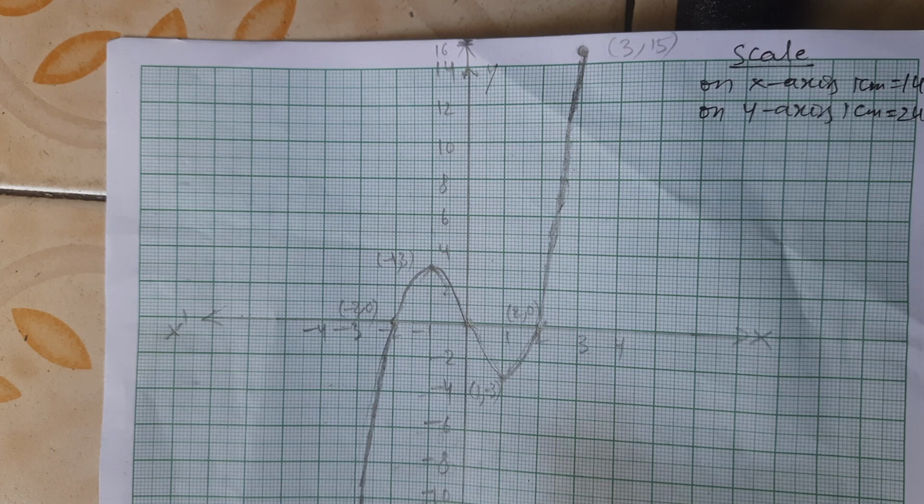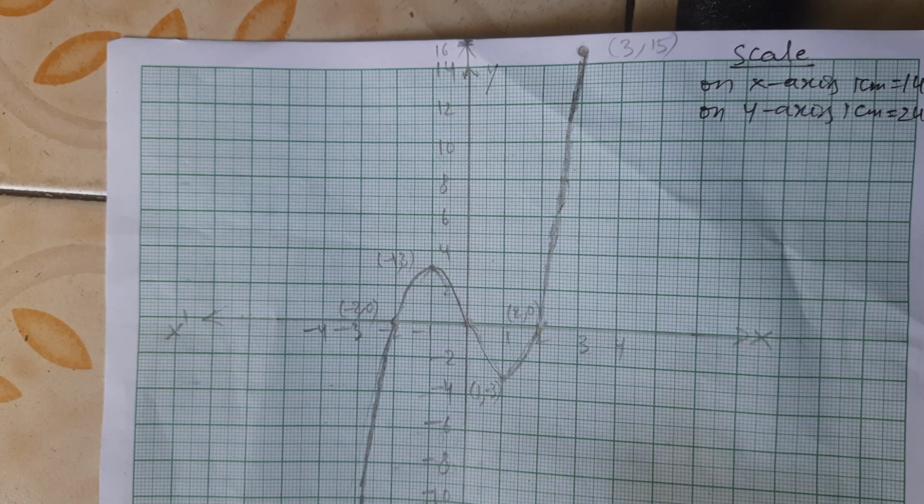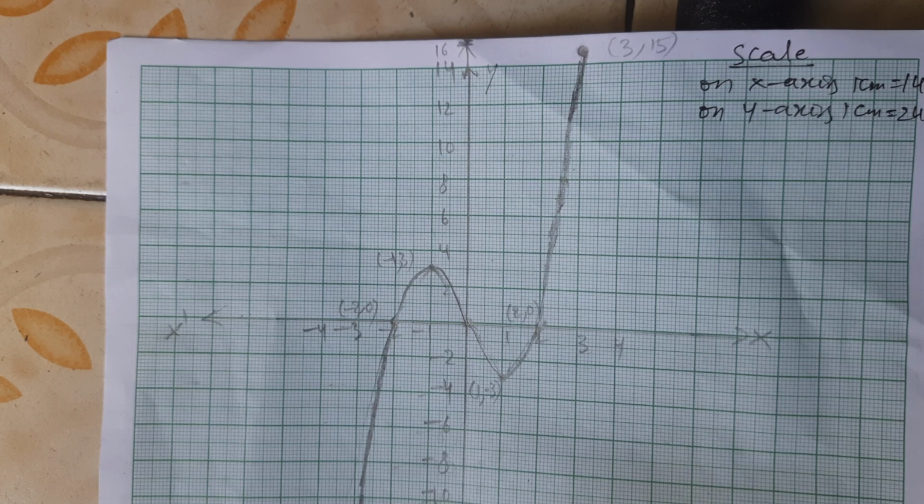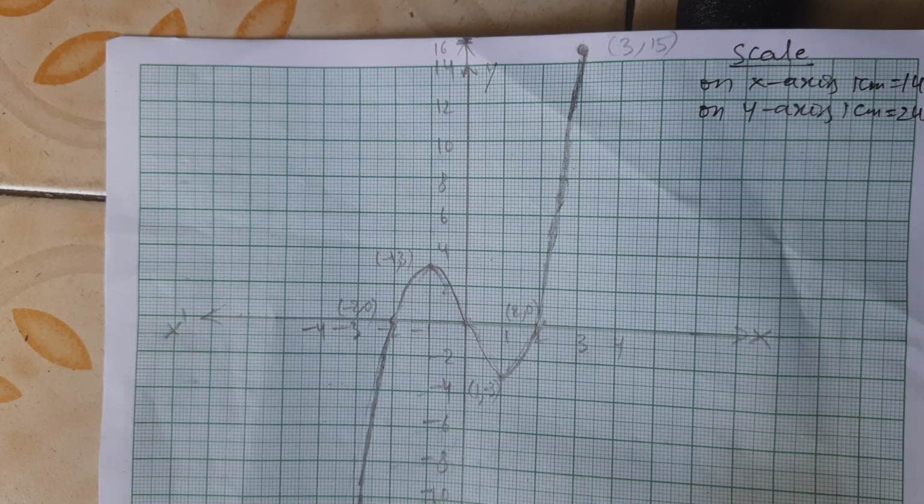Okay, a curved shape or different varieties came, but we should not draw with a scale, only by hand we should draw the graph. Only for a linear graph, as I said in the first example, that line only you can draw with a scale and pencil. Here we should draw the graph with a free hand curve.